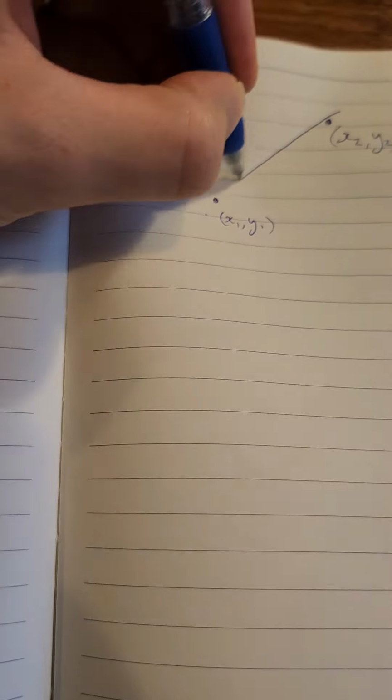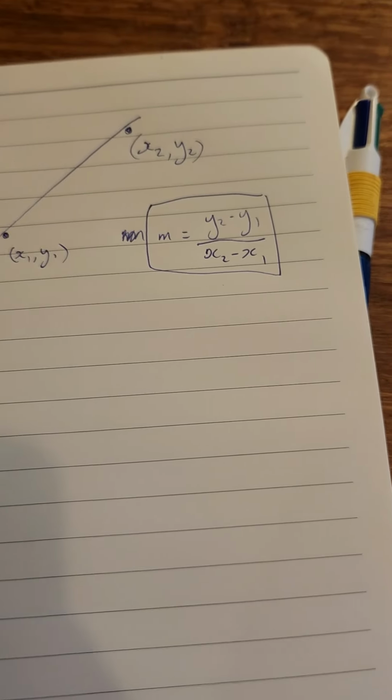We are going to look at how to find the slope of a line. We went over this at the end of last week. The idea is you have two points we call 1 and 2. This is going to be x2, y2, and this is going to be x1, y1. The formula of the slope of the line that joins them is just this. M is the slope. M equals y2 minus y1 over x2 minus x1. Just learn this formula first.